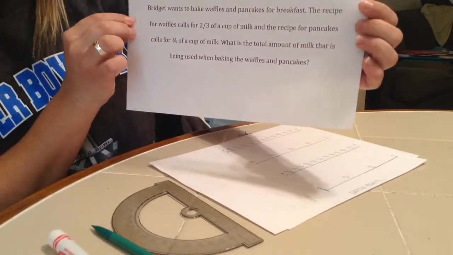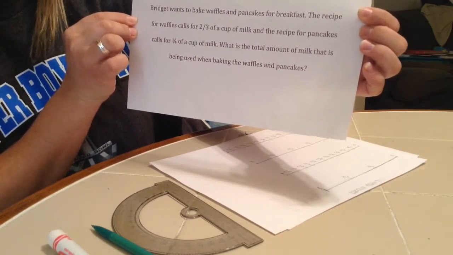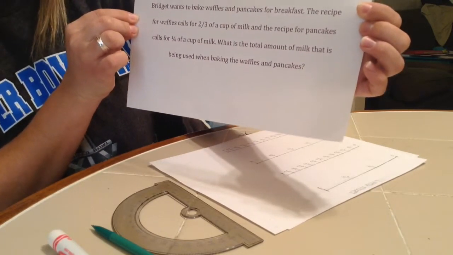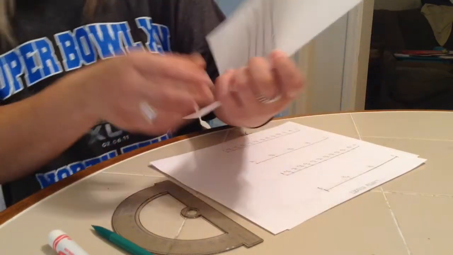Bridget wants to bake waffles and pancakes for breakfast. The recipe for waffles calls for 2/3 of a cup of milk, and the recipe for pancakes calls for 1/4 of a cup of milk. What is the total amount of milk that is being used when baking the waffles and pancakes?